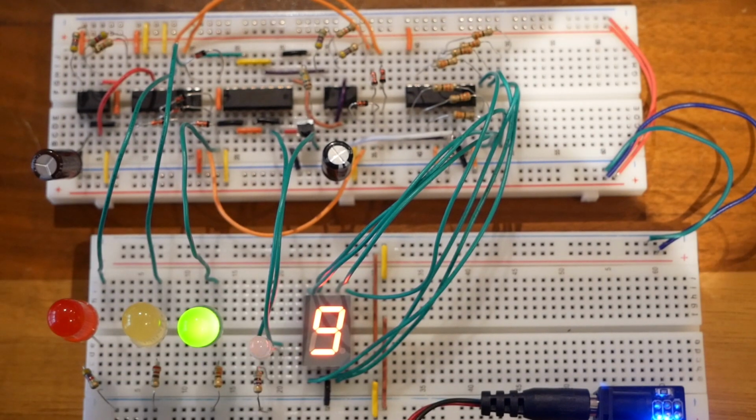For extra safety and to prevent any glitches, the reset pin is made high during a red, yellow, and part of a green light to always keep the count at 0 when not in use.